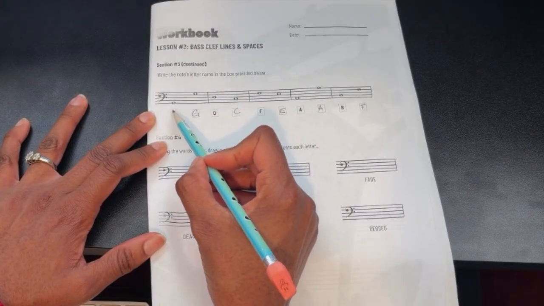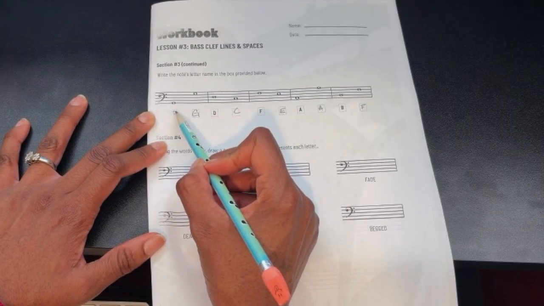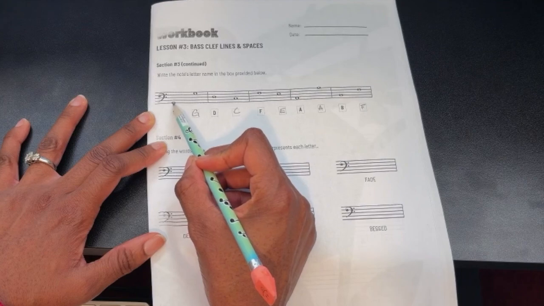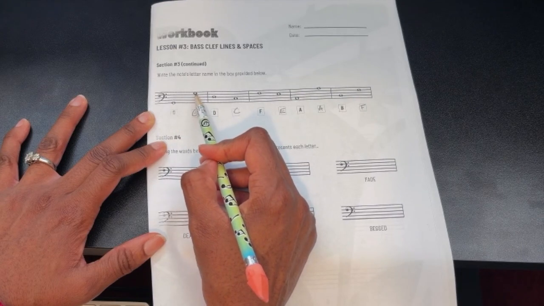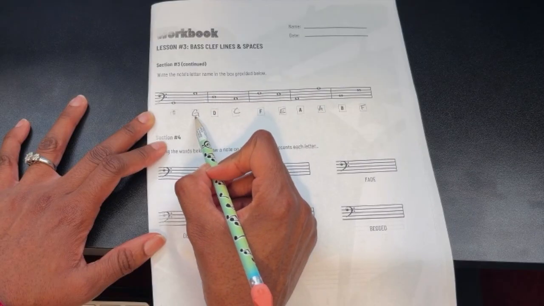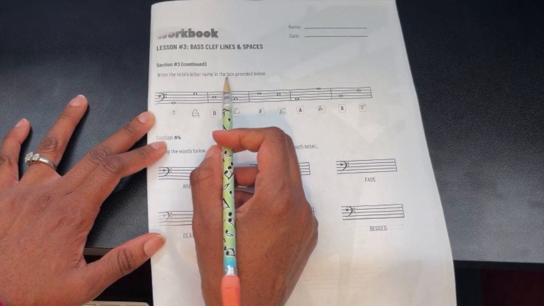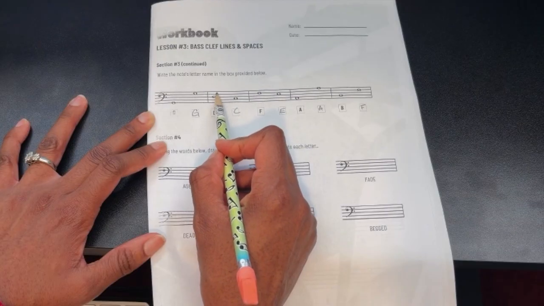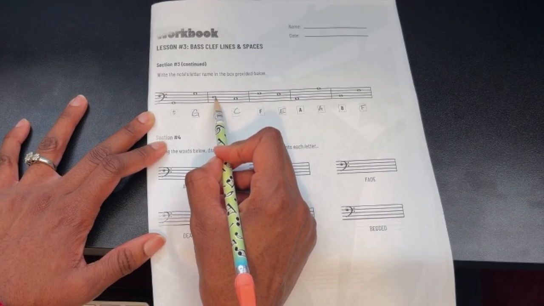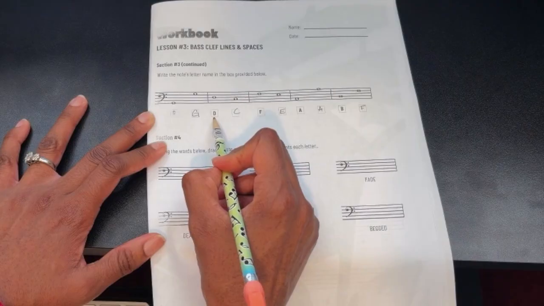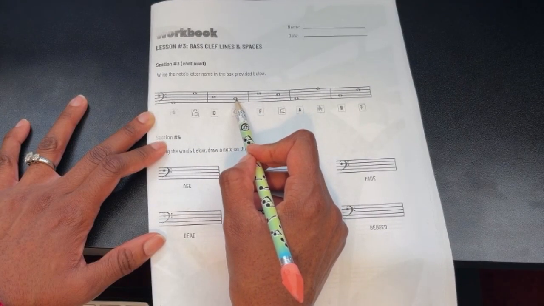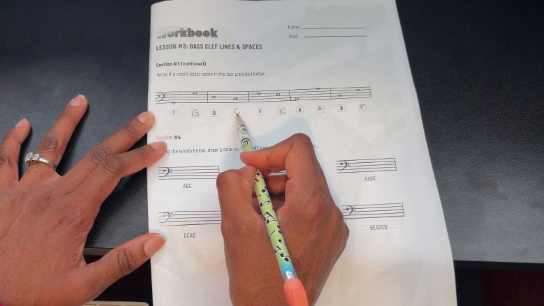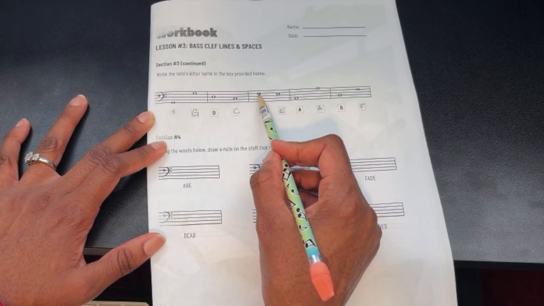Okay, so here we have a note that they gave us, note G, which is on the first line. And the next note is on the fourth space, which is note G. And then they gave us the third note on the third line, which is note D. And they're asking about the second space, which is note C.